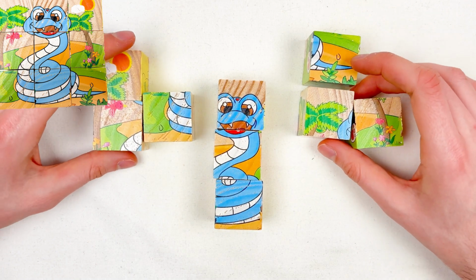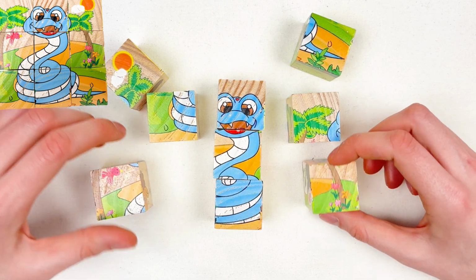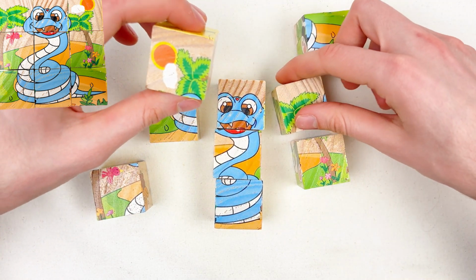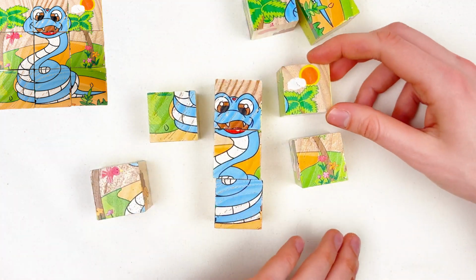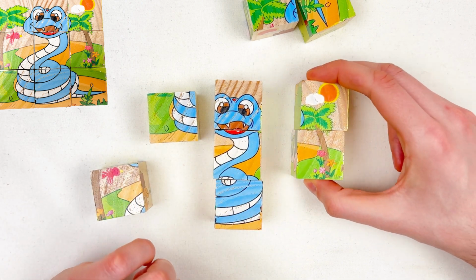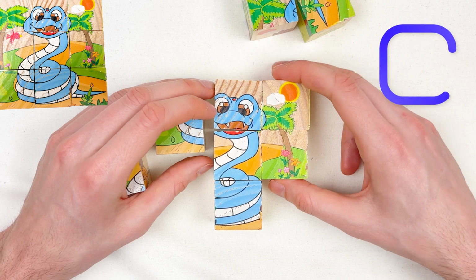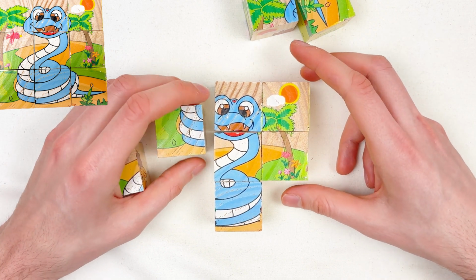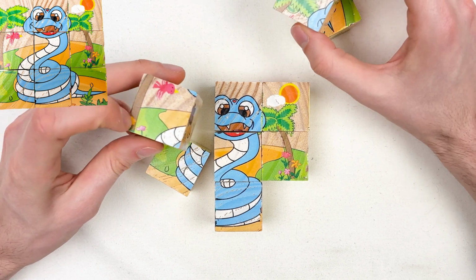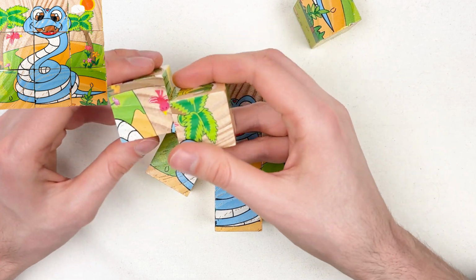So we also have the trees. Here is the trees, right? So let's try to take this part of the tree and combine with this one, like this, and great. Okay, and then take these 2 parts and try to move it to the left side. Well done. And let's do the same with 2 other parts of the trees. Here is the part of the tree, and here is another part. So let's combine them together.